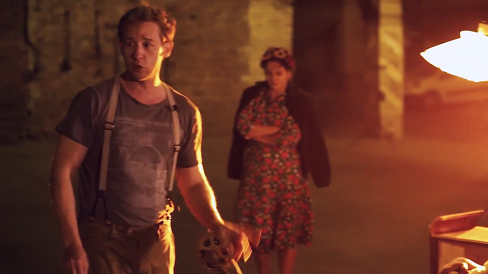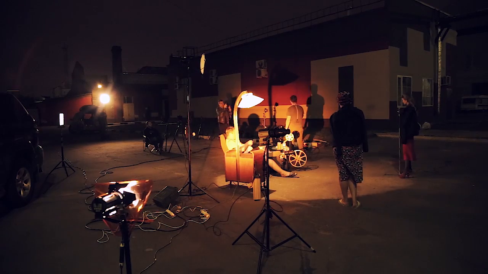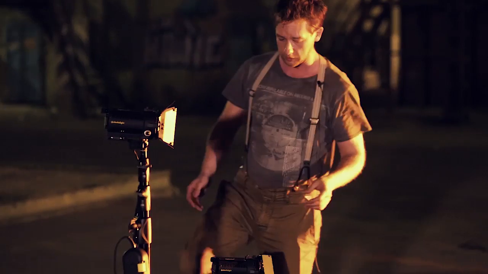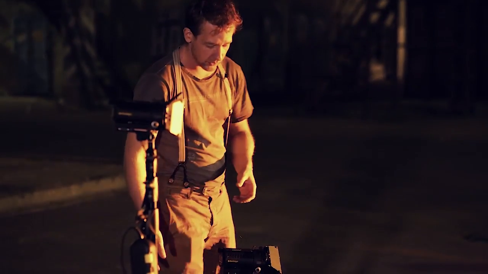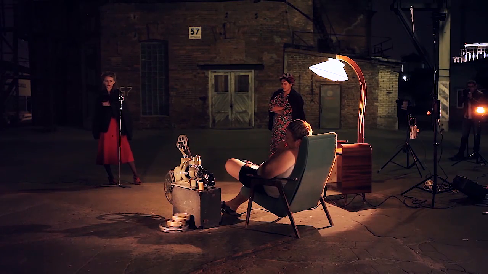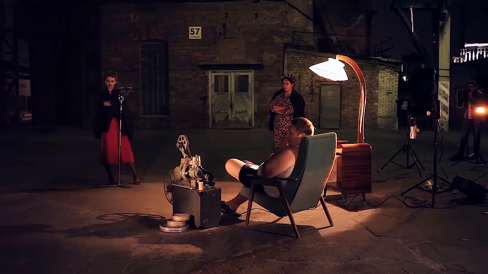This is one light source. We are going to be using another Dedolight with barn doors. Power on. In this case, we don't need a broad beam of light.